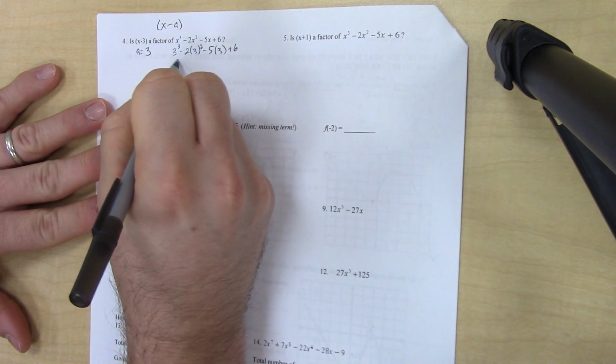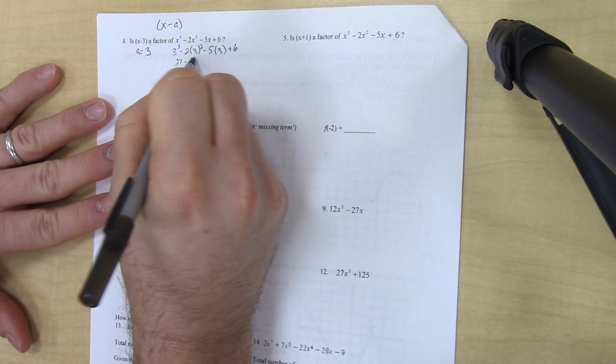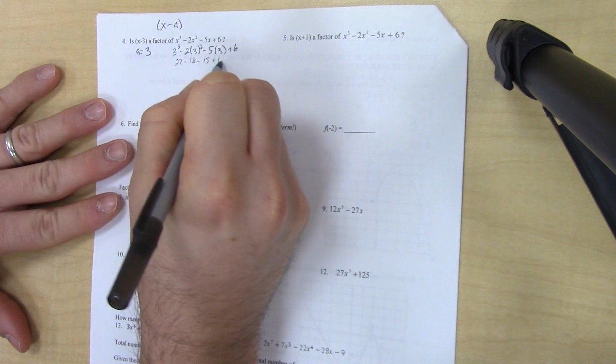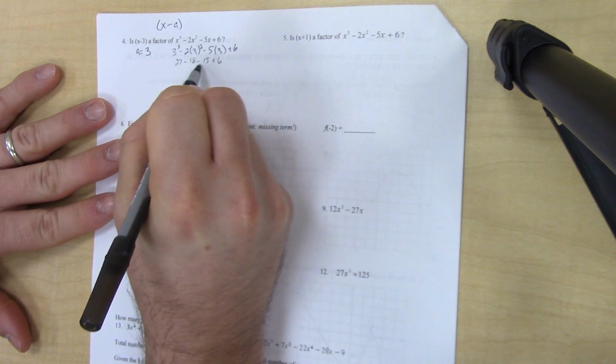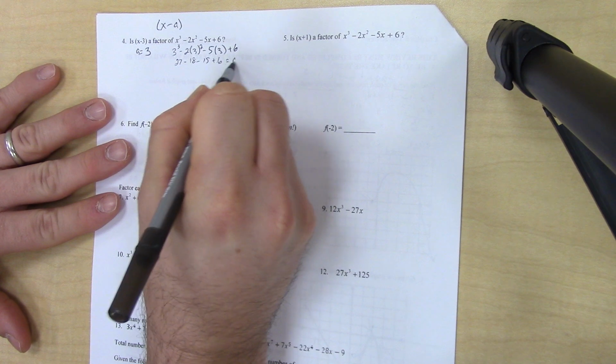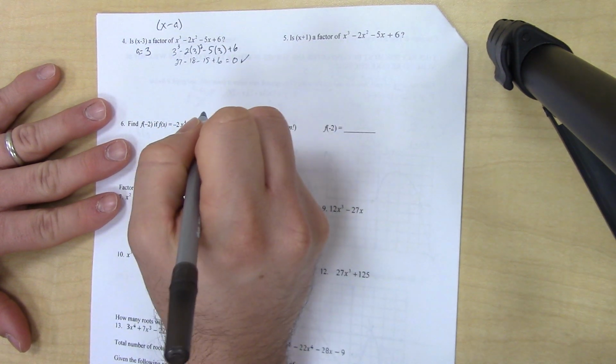I'm going to do the math quickly here. 27 minus 9 times 2 is 18, minus 15 plus 6. I'm going to get 9 minus 15 is negative 6 plus 6, and I get 0. If we get 0, that means yes, it's a factor.